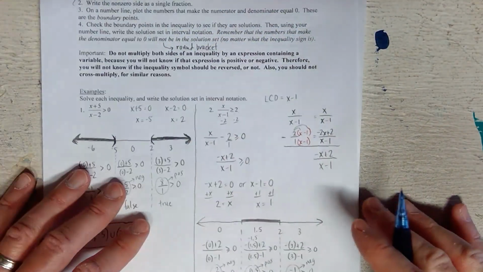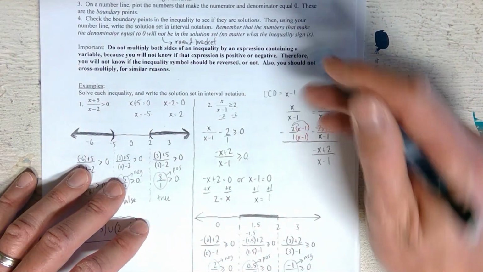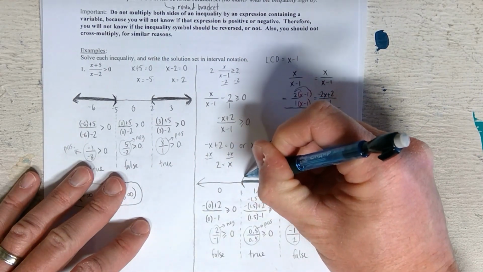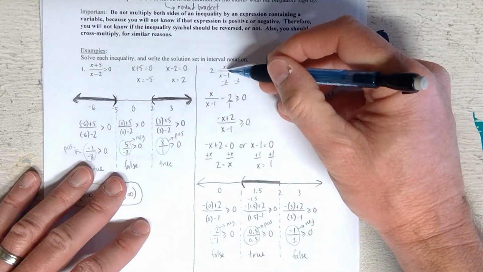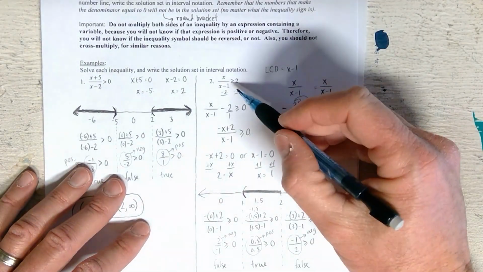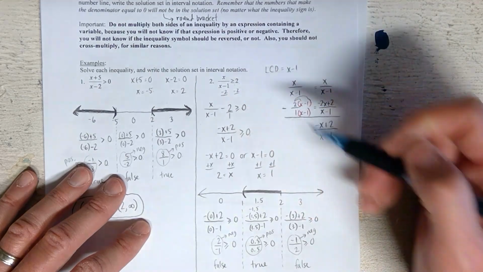The square bracket means that it is. So even though this has the equal to sign underneath it, the 1, because it makes the denominator equal to 0, that's always going to be round, regardless of whether or not you have the equal to sign underneath the inequality.